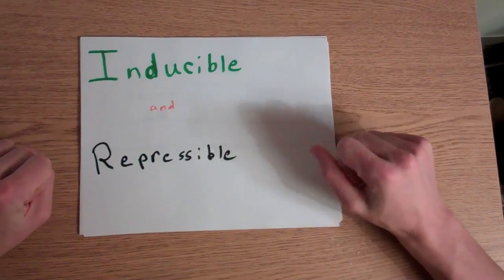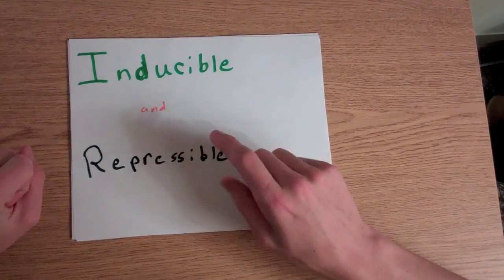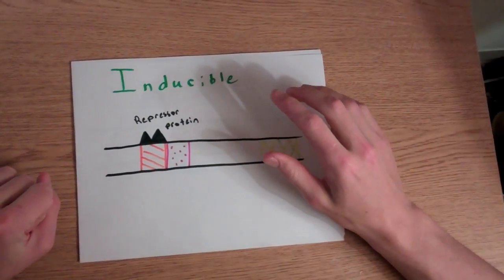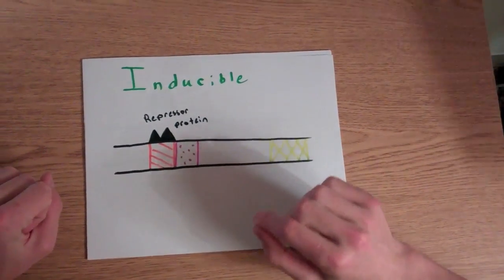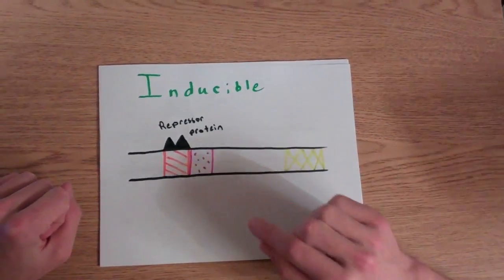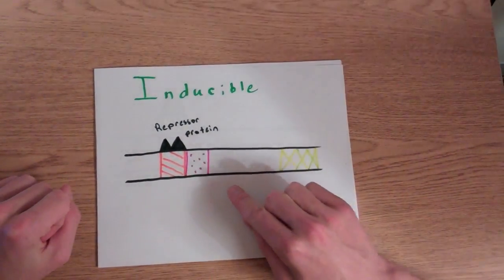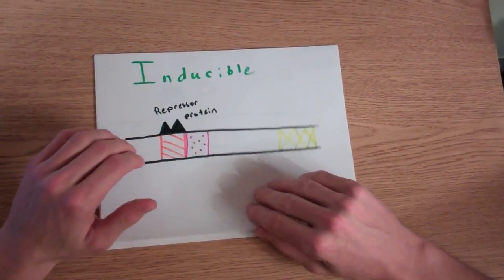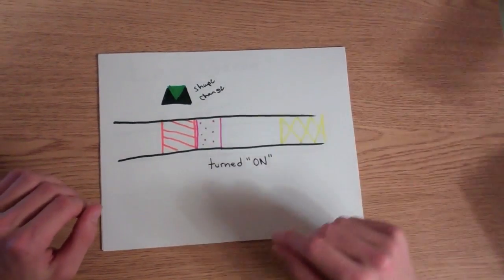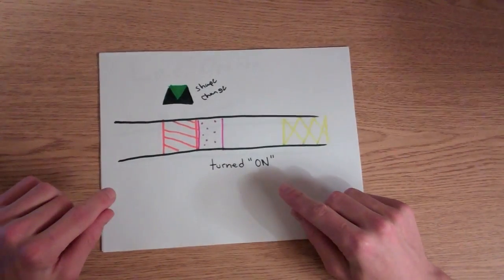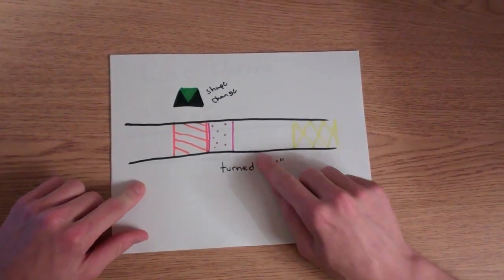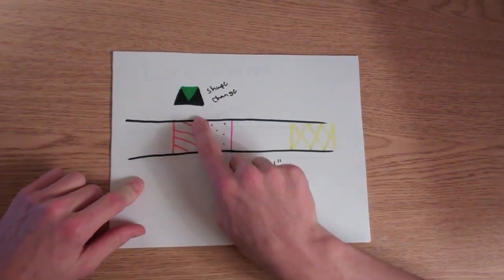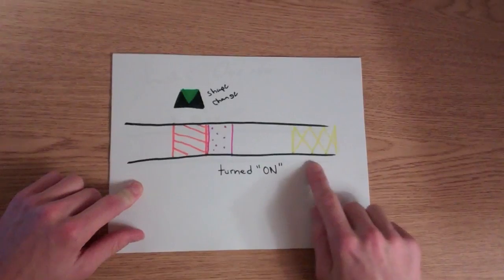Now there are 2 different types of operons: inducible operons and repressible operons. Let's start with inducible operons. Inducible operons are typically in the off position, meaning that a repressor protein is usually bound to the operator site. The operon is only induced or turned on when the repressor protein interacts with a specific molecule. Here you can see the interaction. There is a shape change. The repressor protein detaches from the operator site, and the operon is turned on.